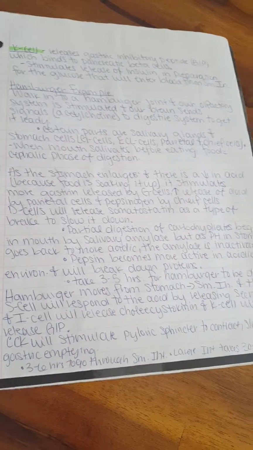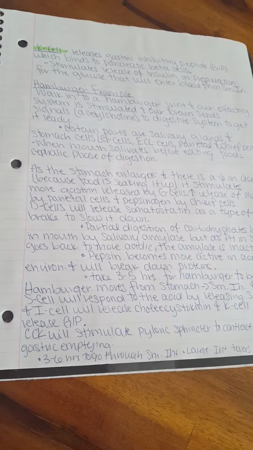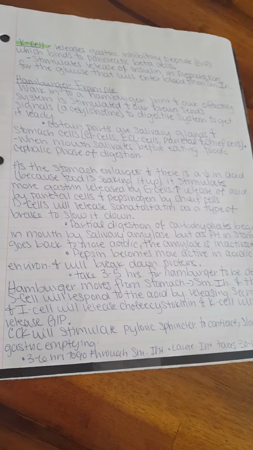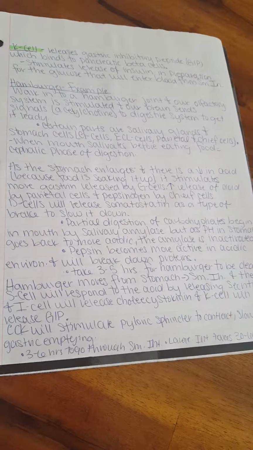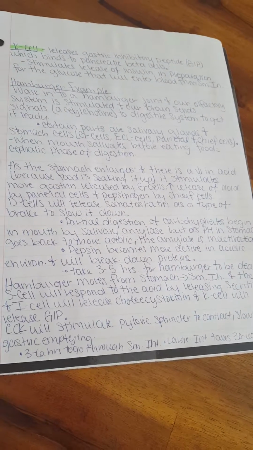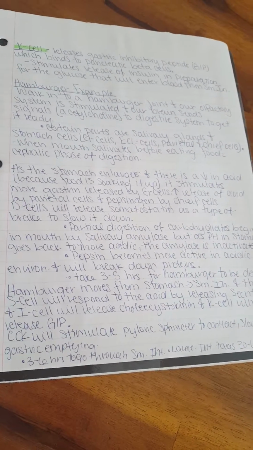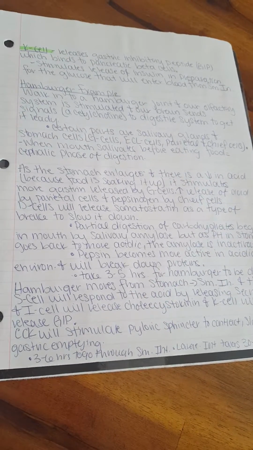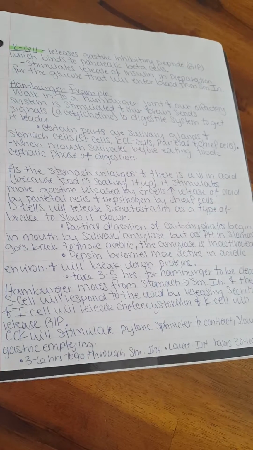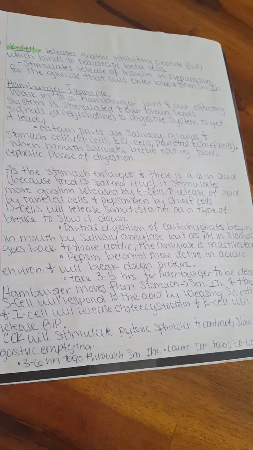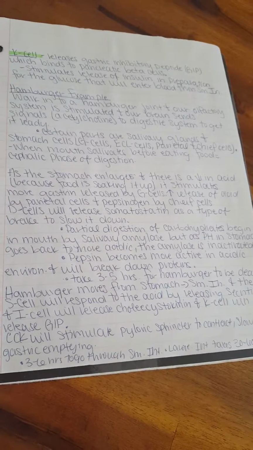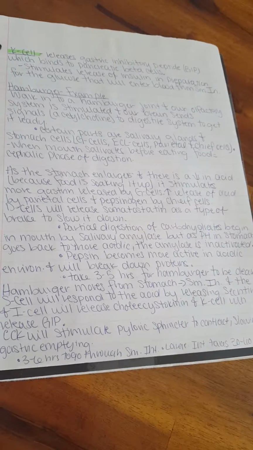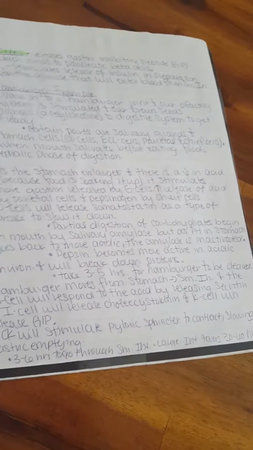So then the hamburger will move from our stomach to our small intestine, and the S cell will respond to the acid by releasing secretin, and then the I cell will release cholecystokinin, and the K cell will release the GIP. And the cholecystokinin will stimulate the pyloric sphincter to contract, slowing the gastric emptying. And then it'll take 3 to 6 hours to go through the whole small intestine. And then once it gets into the large intestine, it'll take about 30 to 60 hours to be excreted from the body.